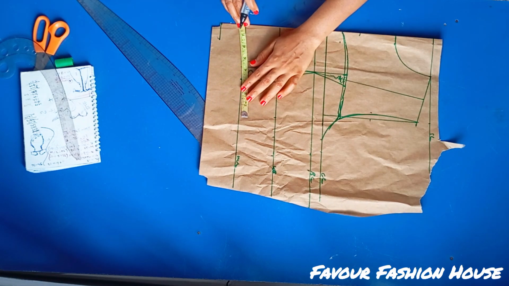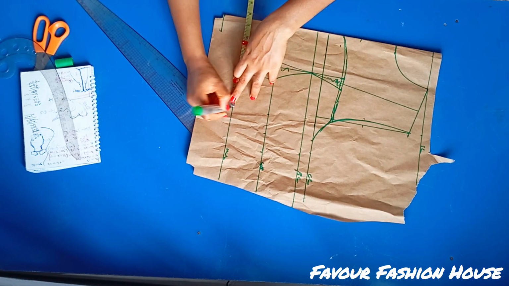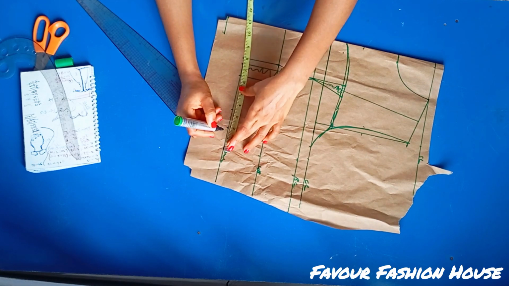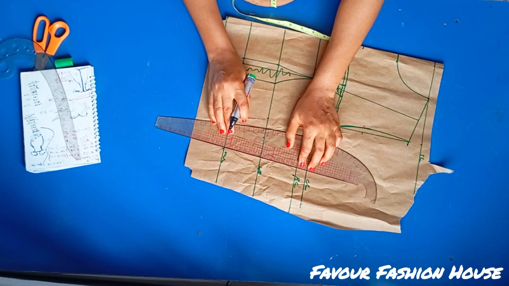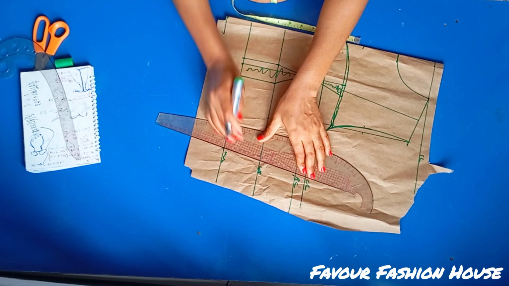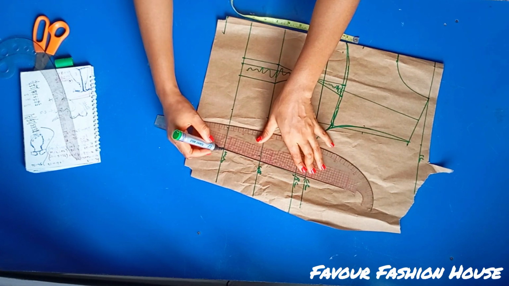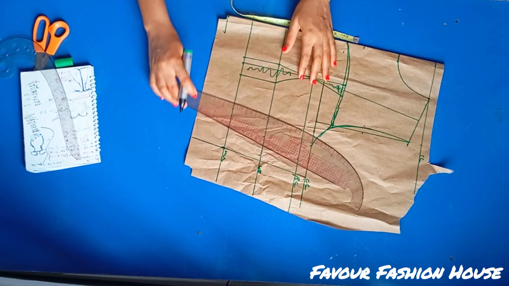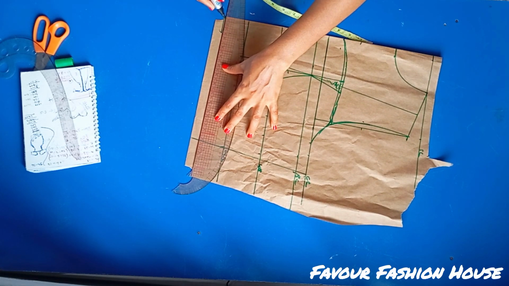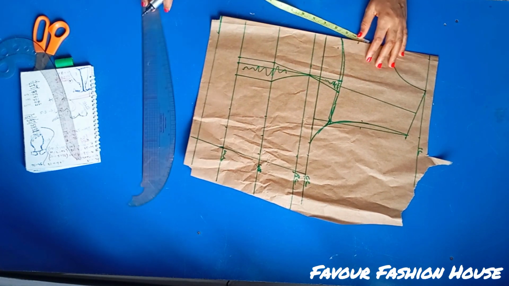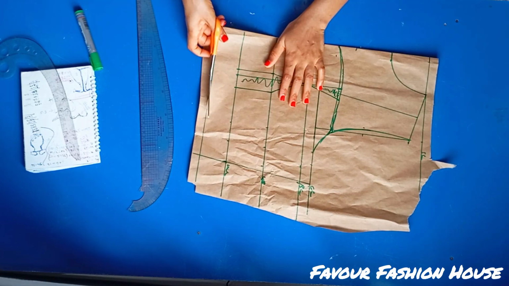So now I'm going to take my bust measurement divided by 4. Now my waist measurement, I'm going to mark my waist measurement divided by 4, and then the allowance I took for that I'm still going to input it back, and I put my sewing allowance and I connect the whole lines together. And while cutting your pattern, please make sure you have extra allowance at the down part. After the waist, make sure you have extra allowance at the down parts.